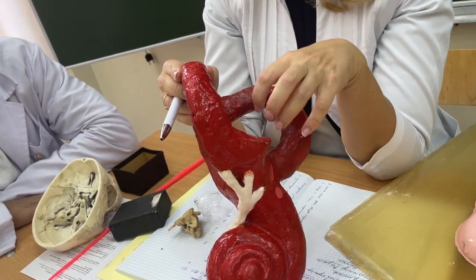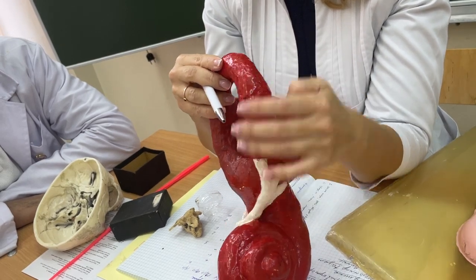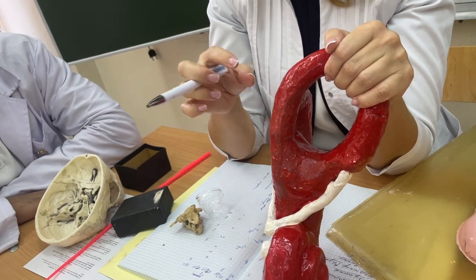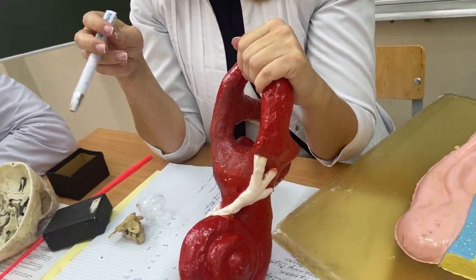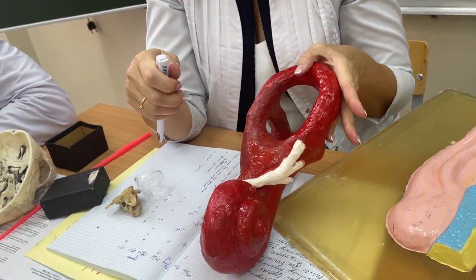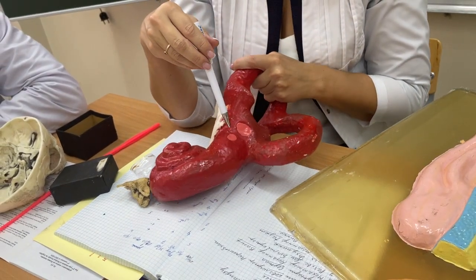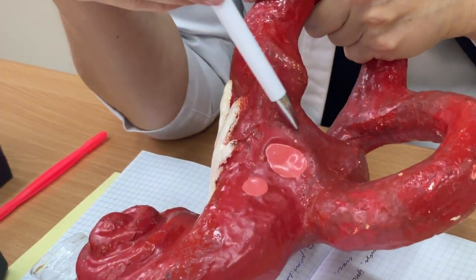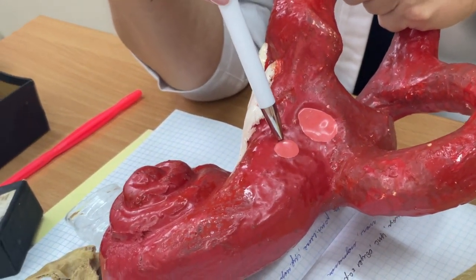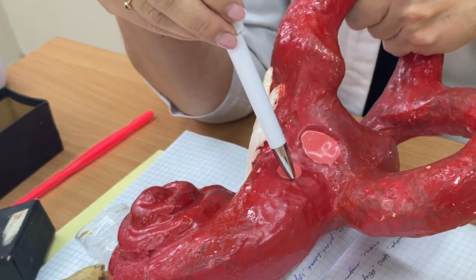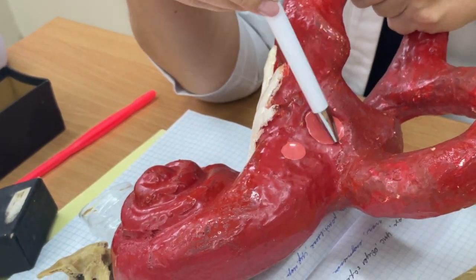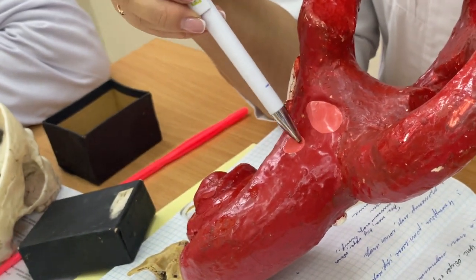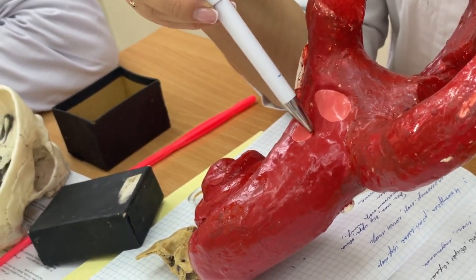Therefore, there are 5 openings in the vestibule, because the anterior and posterior canals have one common crus, one crus for both canals. In the lateral part of the vestibule, there are 2 openings. There are 2 windows, the oval window and the round window. Fenestra vestibuli, fenestra cochleae. In the oval window, there is the base of the stapes. In the round window, there is the secondary tympanic membrane.